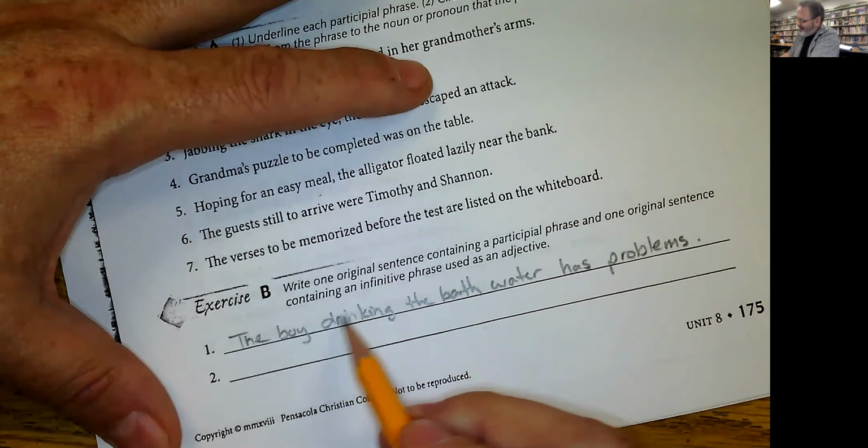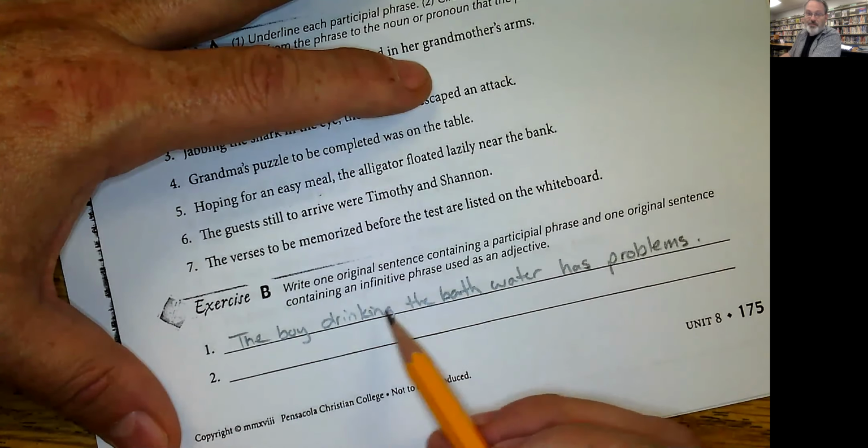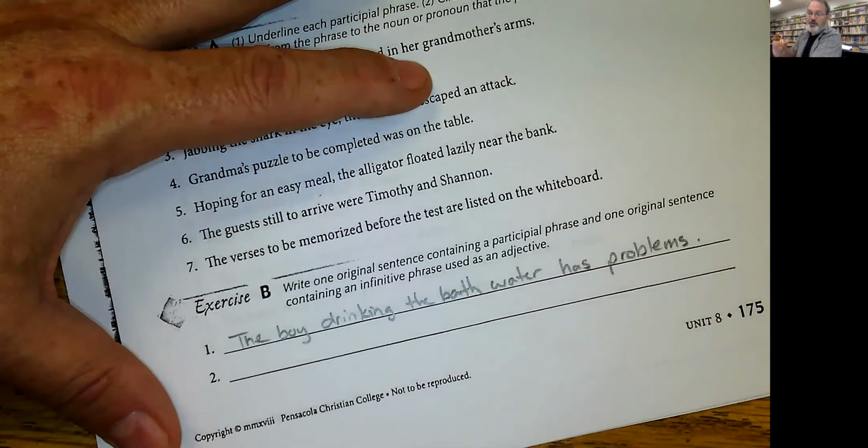Okay, so drinking the bathwater is describing which boy? Drink is something that you typically do. That's a verb form, but in this case, it's used in a phrase that's describing the boy.